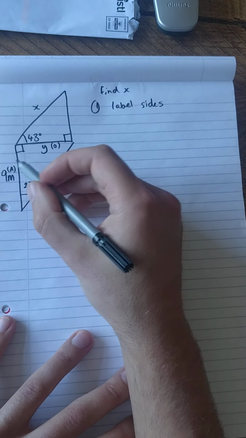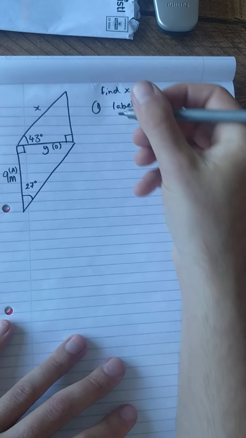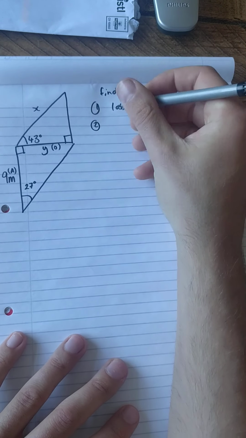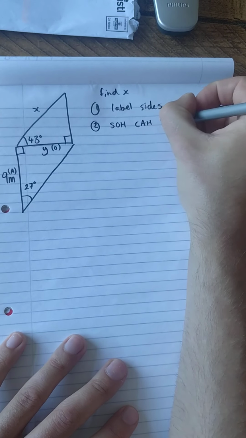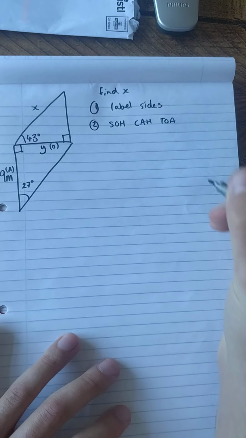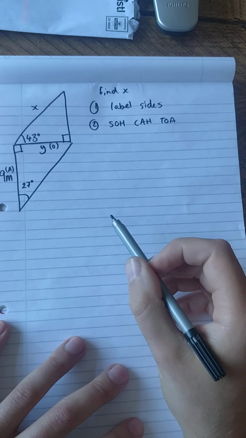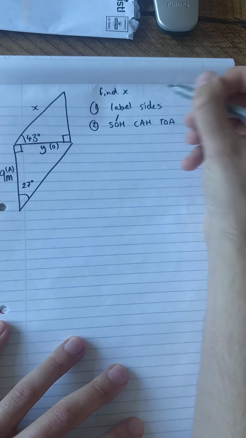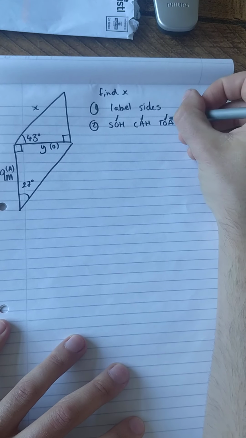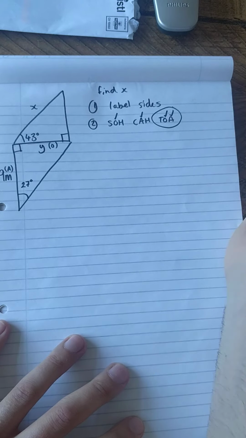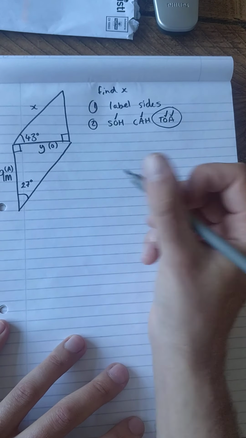So I've got my opposite and adjacent. You might know exactly which one I'm going to be using, but I'll go through the whole process just to remind you all. So I've got my O, and I've got my adjacent, so that means I'm going to be using tan to calculate that.